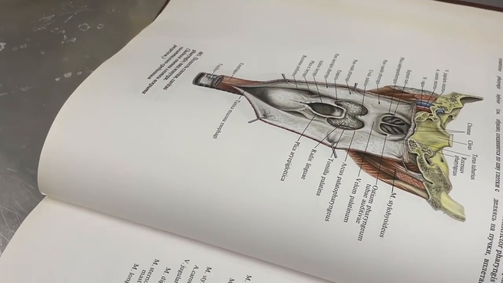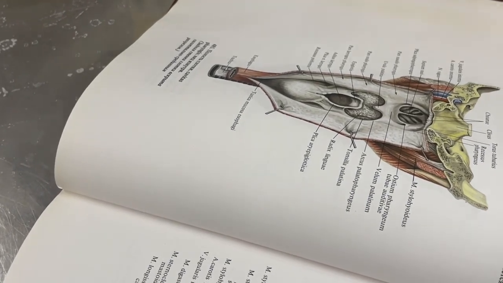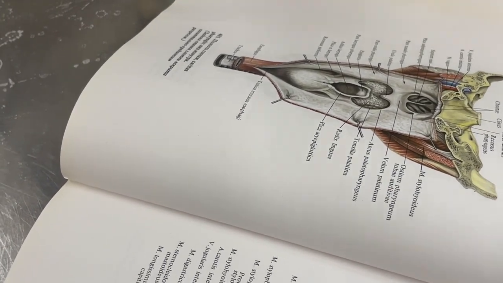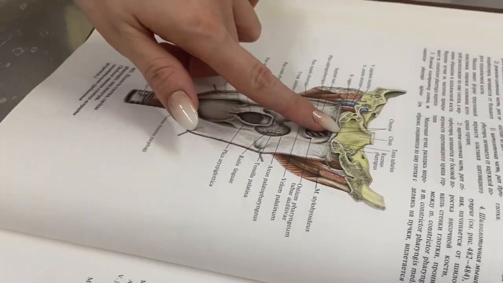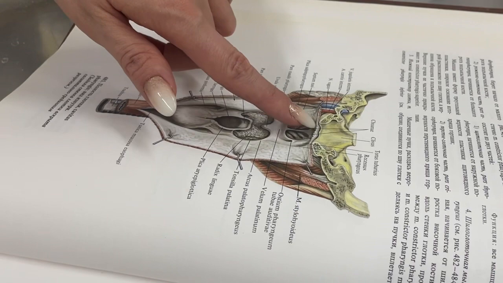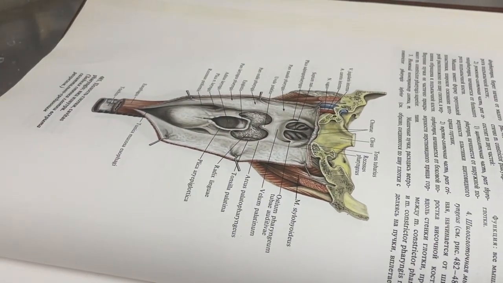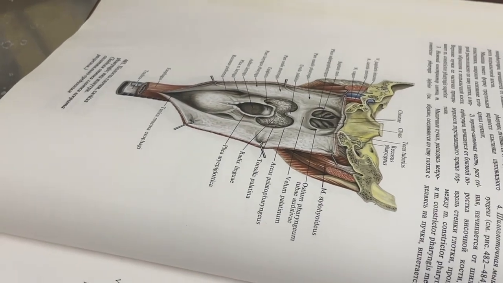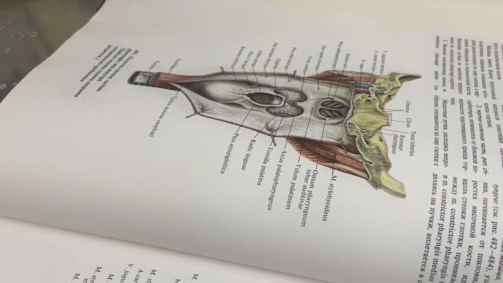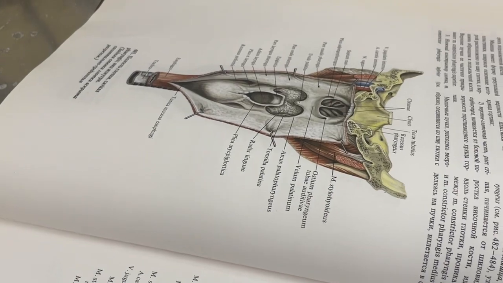Nasopharynx. The uppermost part of the pharynx, it extends from base till the 2nd cervical vertebra. You see, it has connection with nasal cavity due to choana. Do you remember that? Choana. Here we have not concha, choana.